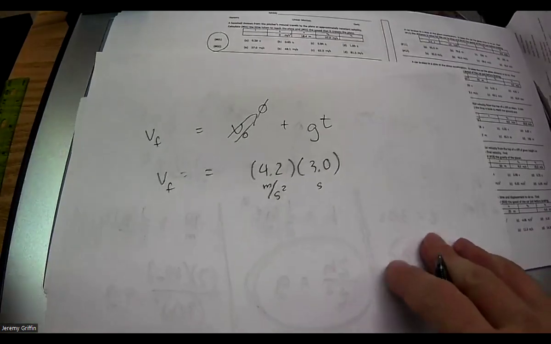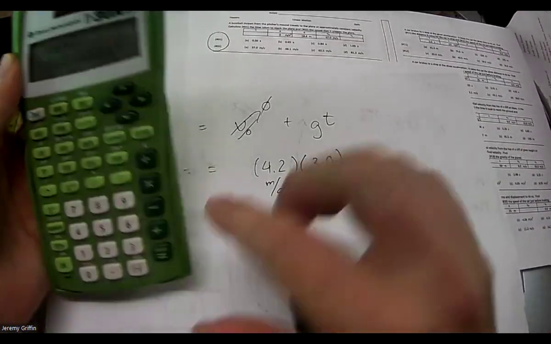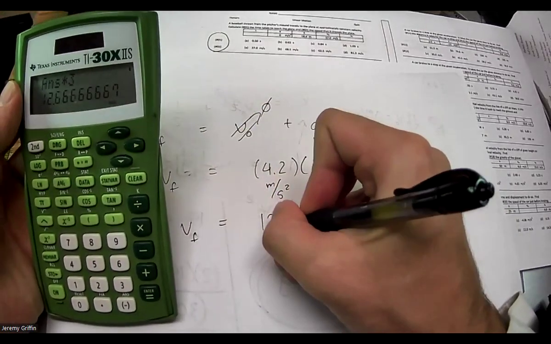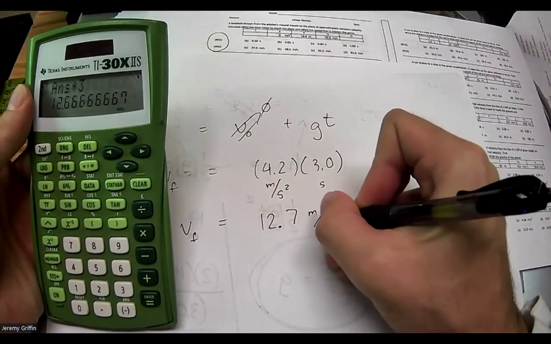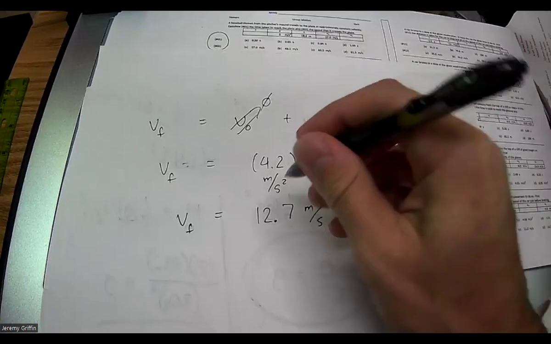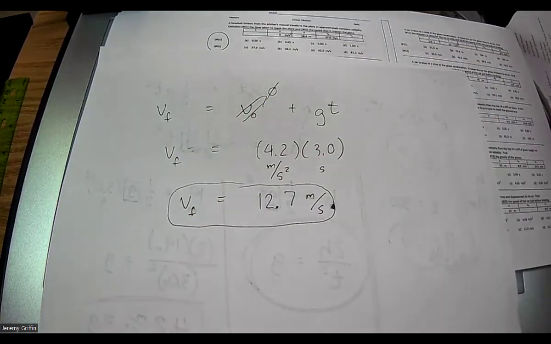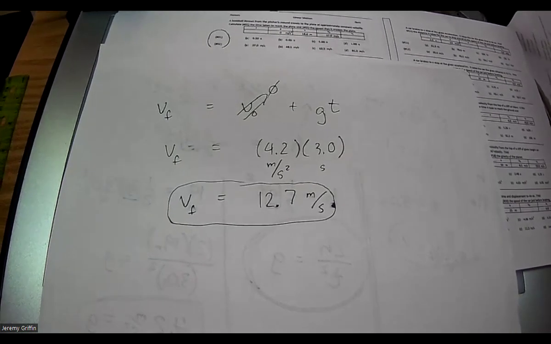It was 3 seconds, right? Yeah. So times 3, I'm getting the crash speed is 12.7 meters per second. Of course, all these numbers have units. If you're doing it right, you should be getting the multiple choice answers. All right, you guys good?